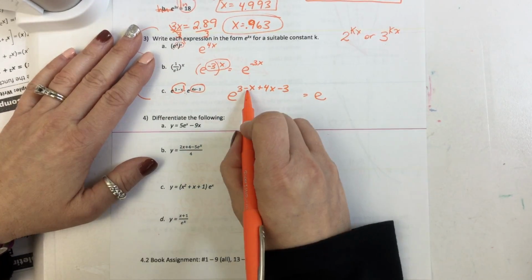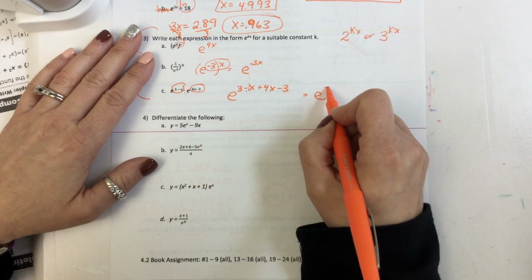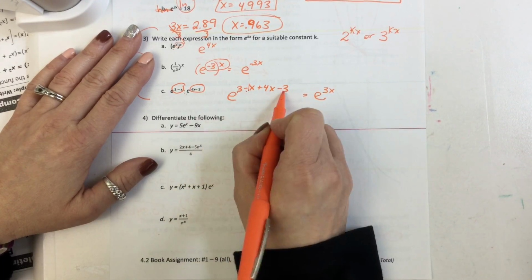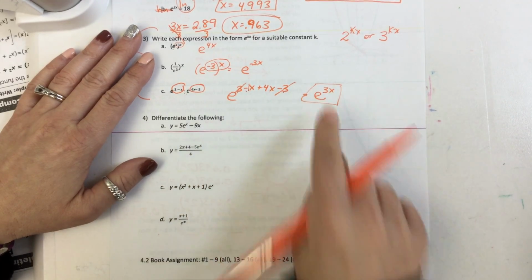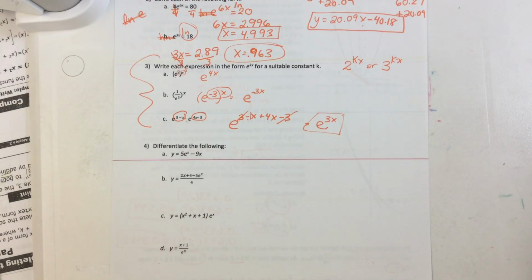So e, negative 1x plus 4x is 3x. Positive 3 and a negative 3 cancels, so that would be your final answer. So there's how you can simplify so you only have one base.